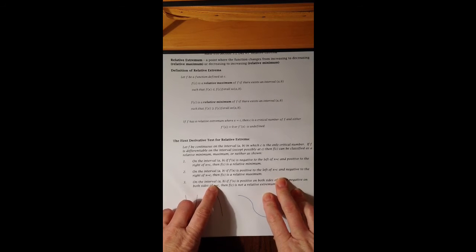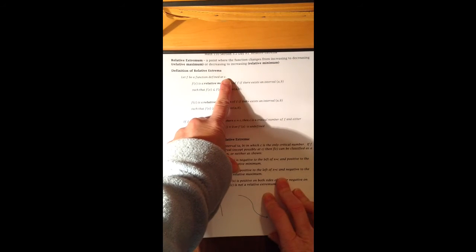So if you remember from before spring break, section 3.1, we were talking about how to figure out where our function changes from increasing to decreasing and decreasing to increasing. And now we are going to label that point where it does as an extremum. So the definition of a relative extrema there is: let f be a function defined at c. So c would be an x value.